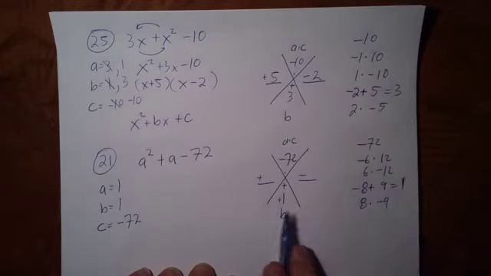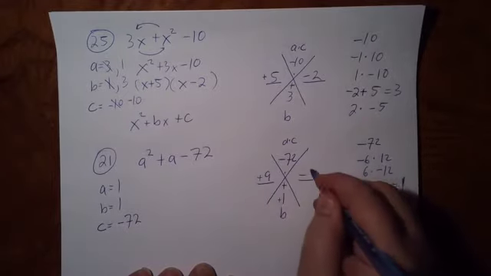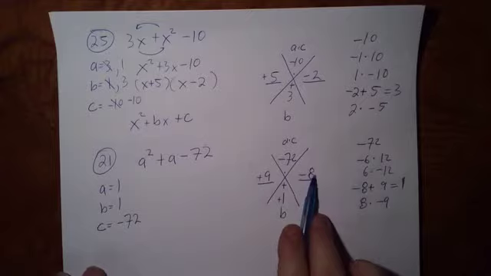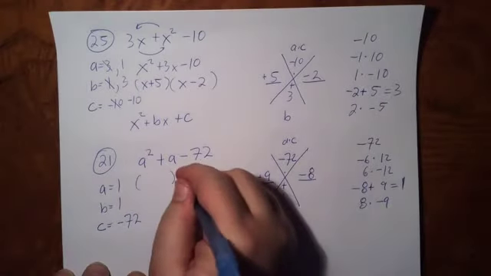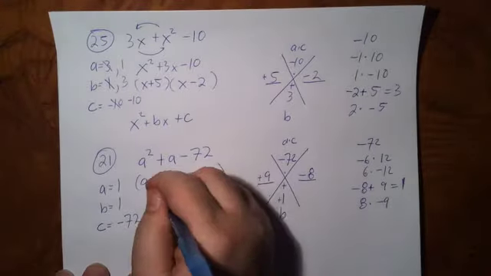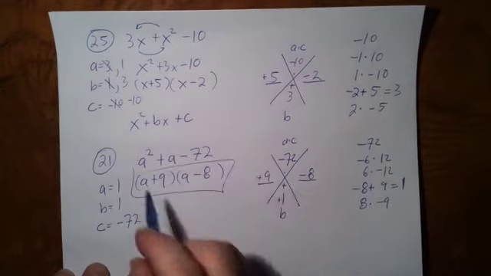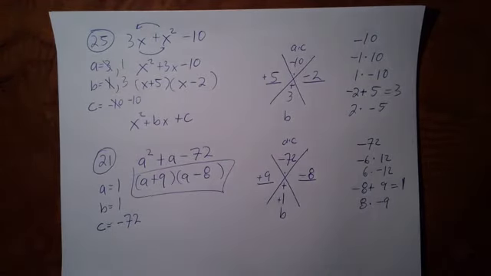Since this is the sum I'm looking for, I would write this as plus 9 and negative 8. And these are the pair of numbers that are going to go into my binomial factors, namely a plus 9 and a minus 8. And now these are the pair of binomial factors that represent the trinomial above.